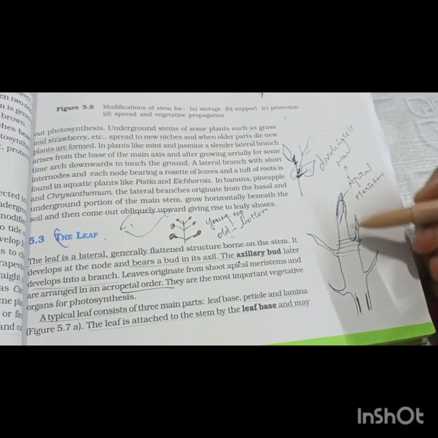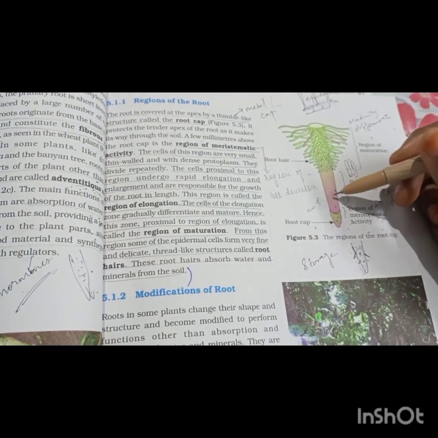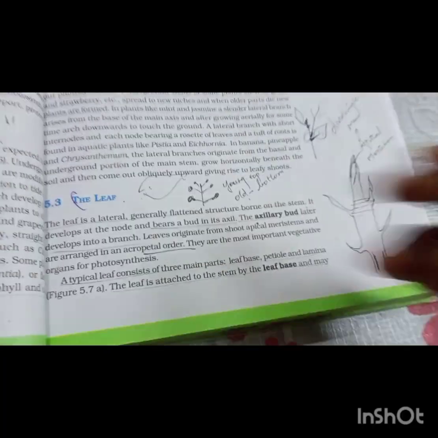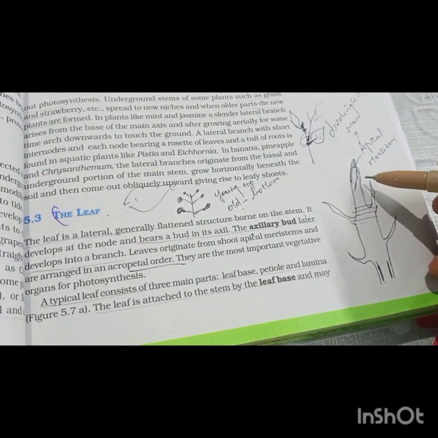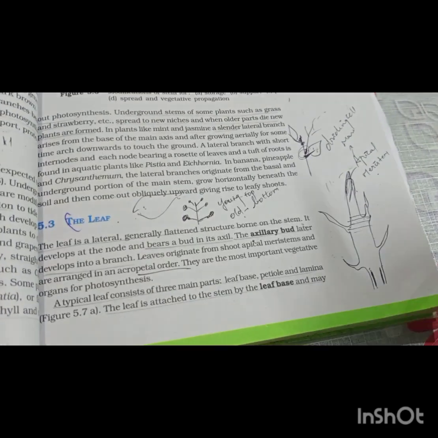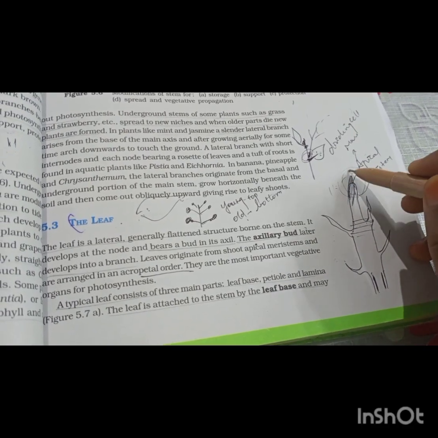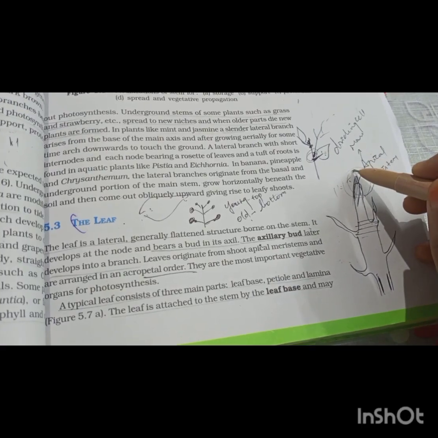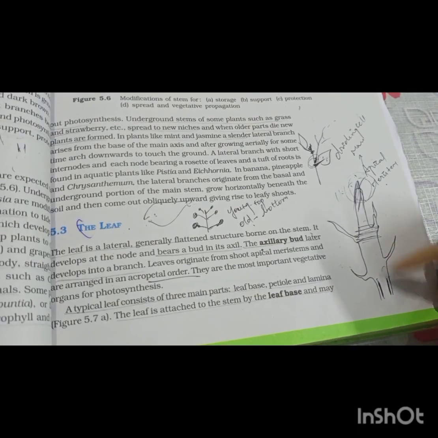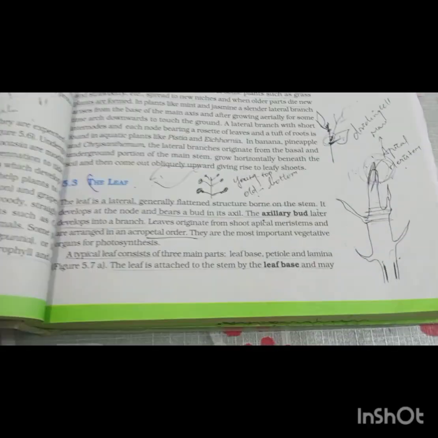And already we have seen for root, right? The meristematic area, where new cells will divide rapidly and give rise to numerous cells. Same way in the case of stem, there are meristems which will help in the division and formation of new cells. Here the apical meristem, the meristem found in the tip, has an undifferentiated mass of cells which will divide continuously, giving rise to new cells. The meristem here is known as intercalary, and the meristem on the sides is known as lateral meristem. But this apical meristem results in the rapid division and formation of new cells.